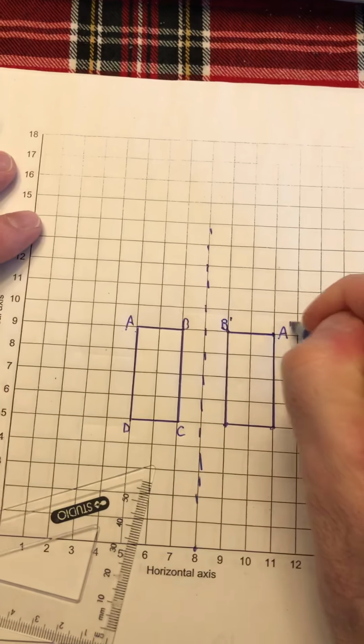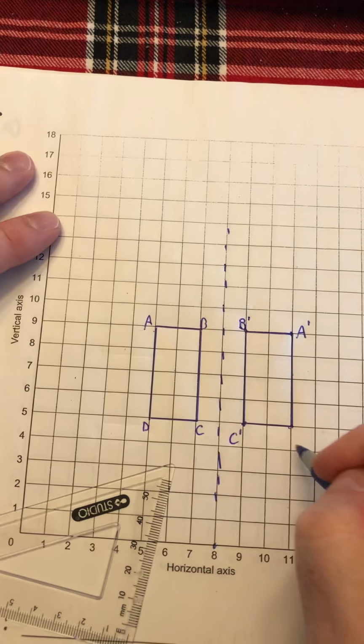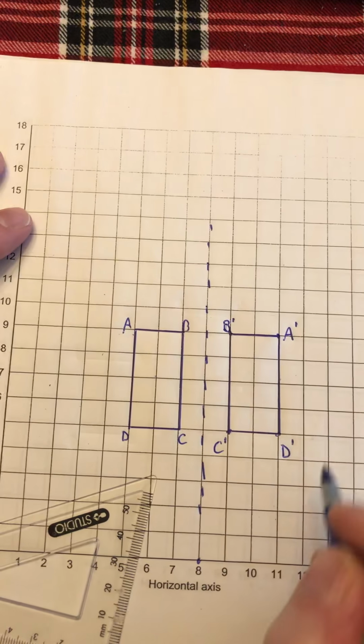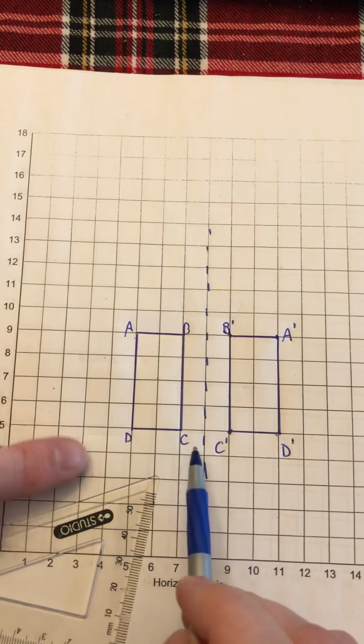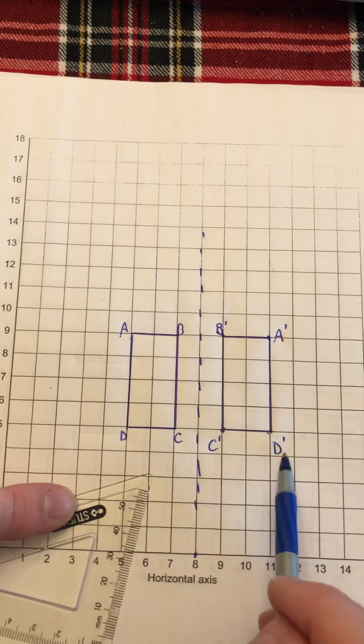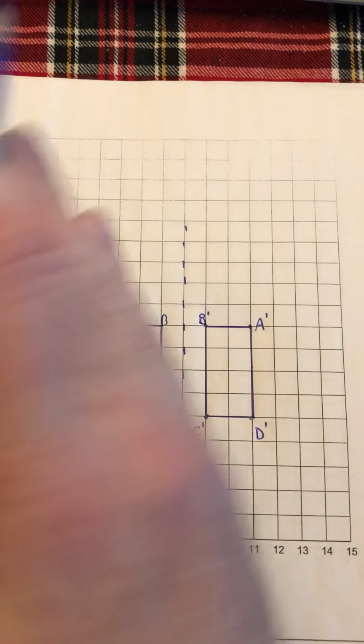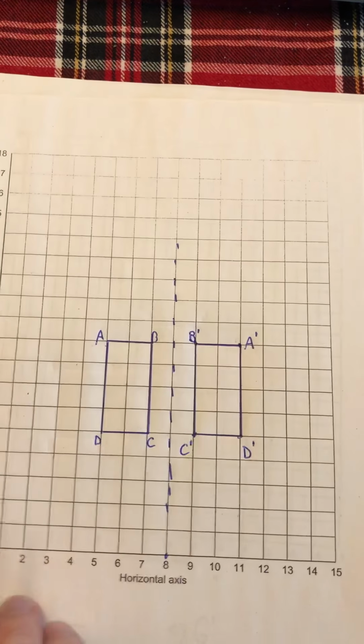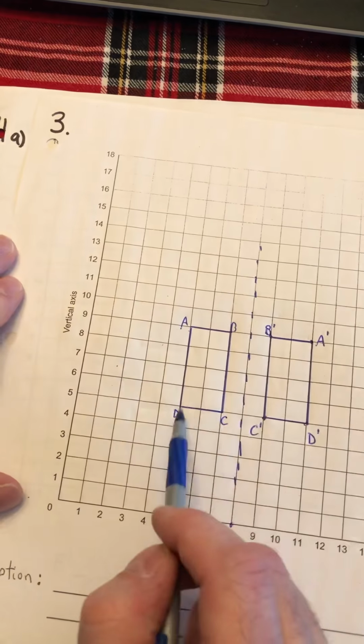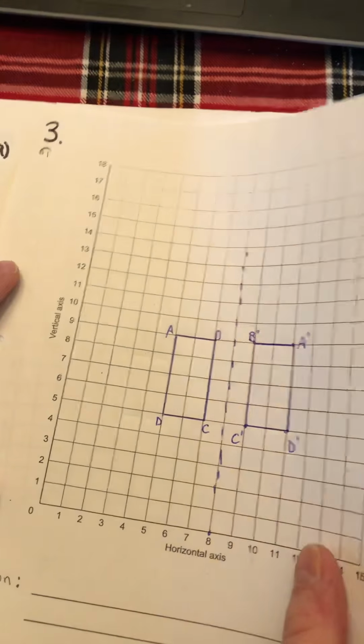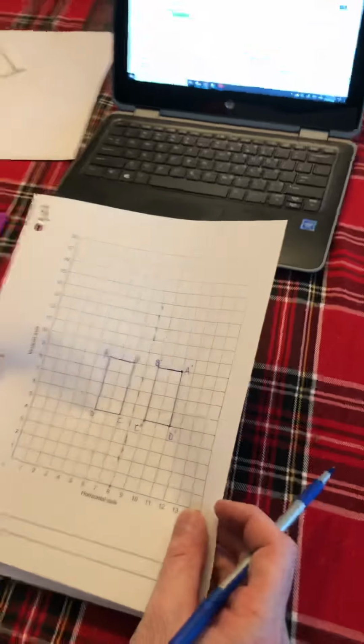A prime with a tick, C prime with a tick, and D prime with a tick, okay? And that's the most common mistake, because a lot of kids will put D and C here and A and B. It's not, because you're flipping it over. It's almost like you're folding it right over the mirror line. So make sure you watch your naming of your vertices that way, okay? So that's a reflection or a flip.